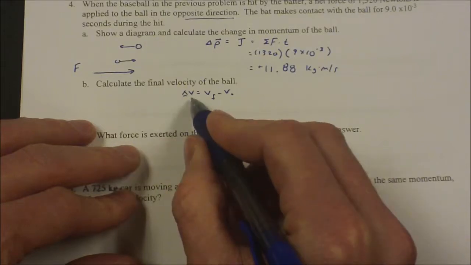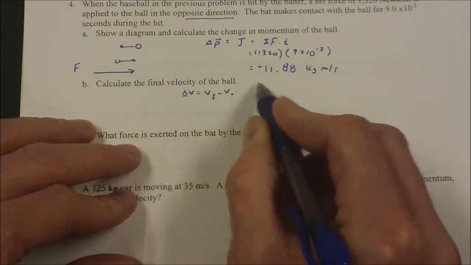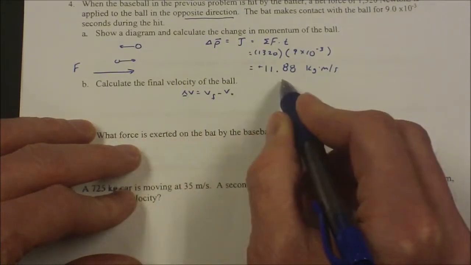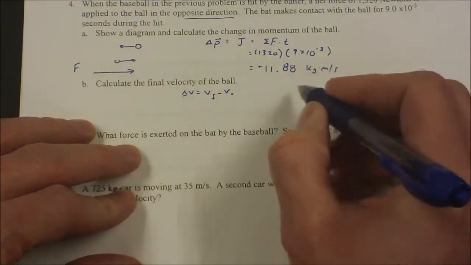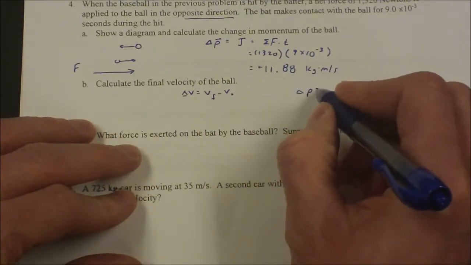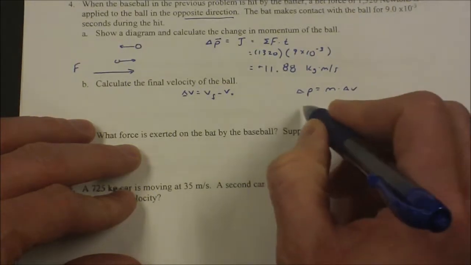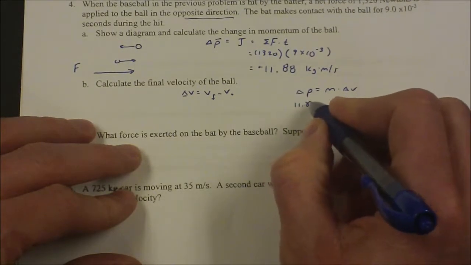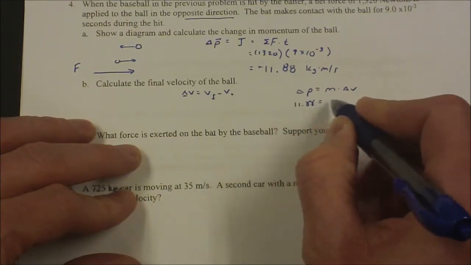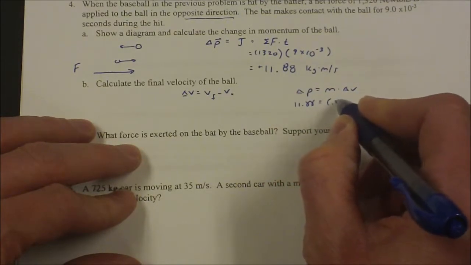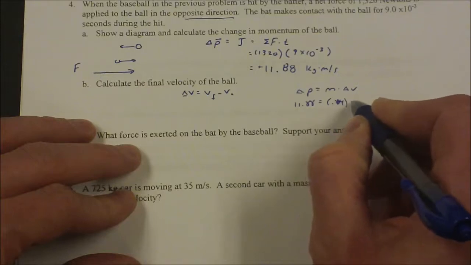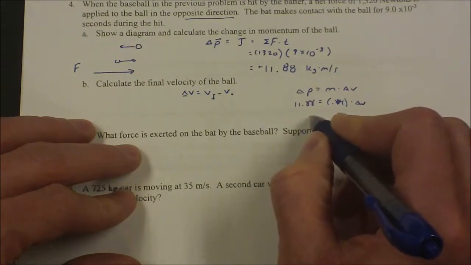So to figure this out, I need to figure out what my change in momentum is. I'm sorry, my change in velocity. I need to use my change in momentum here. My change in momentum is mass times change in velocity. So, 11.88 from above. Mass as given originally was 0.14 times my change of velocity.